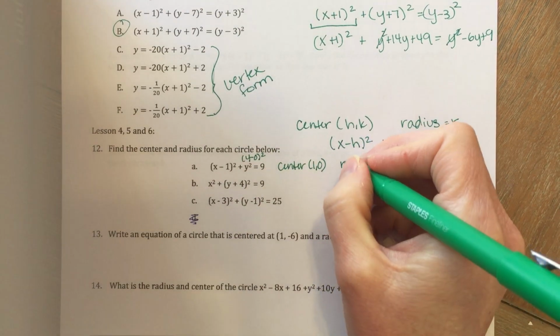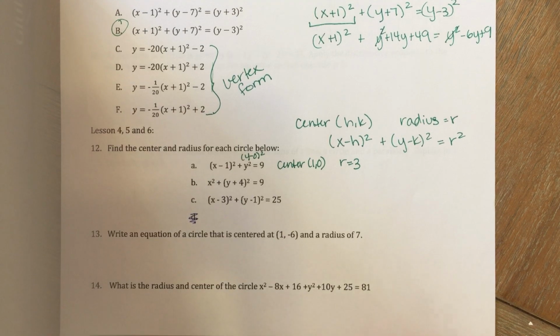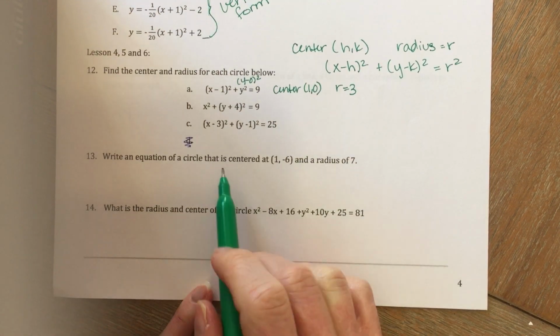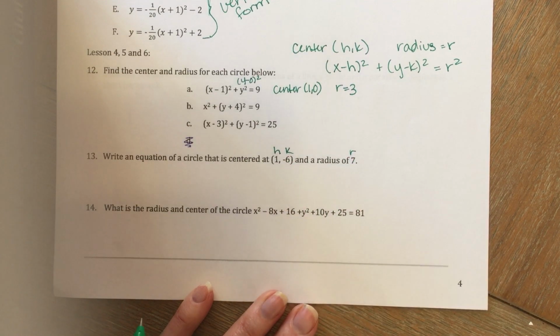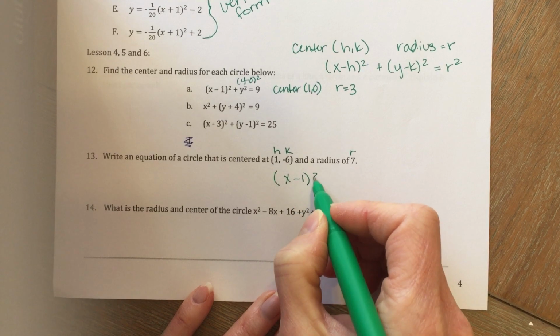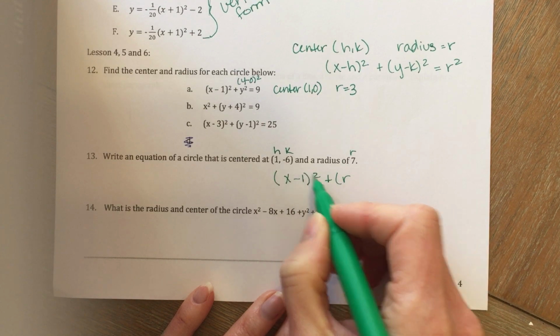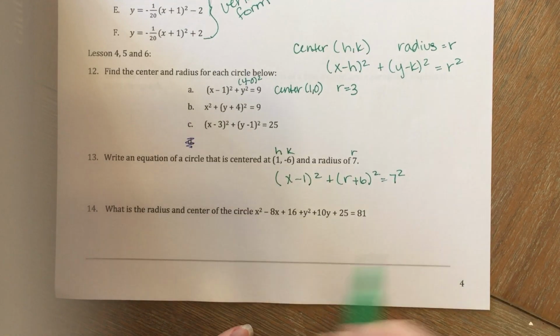So my radius would be 3. And you can try the other two and check your answers in the locker. So now to write the equation of this circle, this is my center (h, k), this is my radius r, so I plug it into my formula, (x minus 1) squared plus (y minus k) squared equals my radius squared. And you can write that as 49 or leave it as 7 squared, it's fine. You'd be done there. We haven't been asked to do anything else with it.